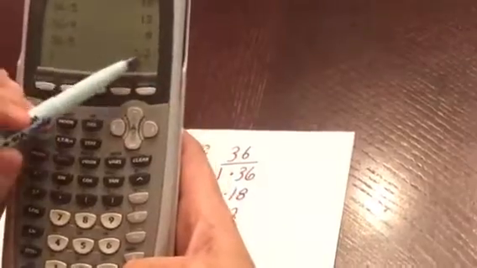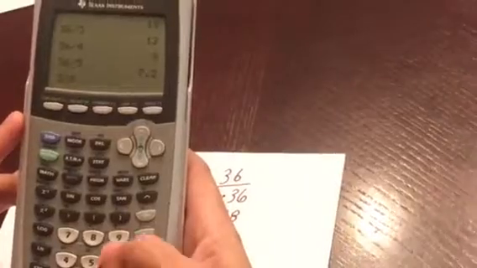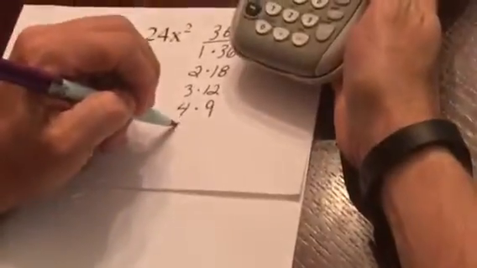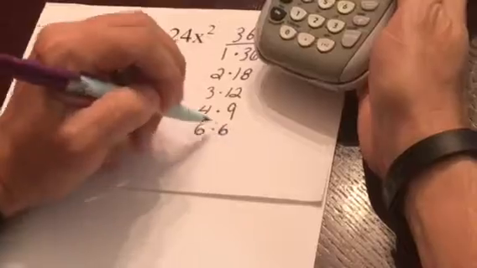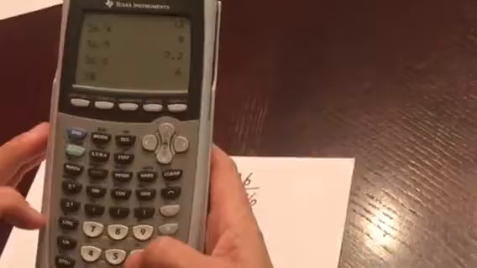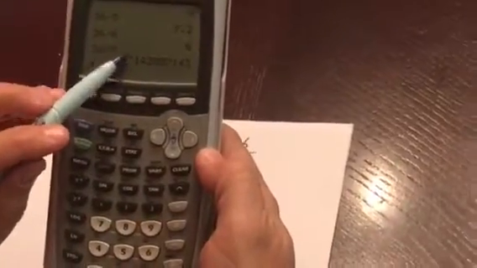36 divided by 5 is a decimal, so it does not work. I do not use those numbers. 36 divided by 6 works out perfectly to be a 6. Those two numbers are exactly the same, so I'm going to test to see if any more work. 36 divided by 7. A decimal tells me it does not work, and now that 6 is smaller than 7, that tells me I'm finished finding those numbers.